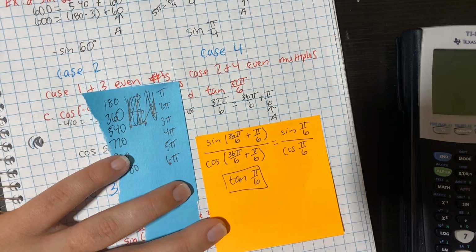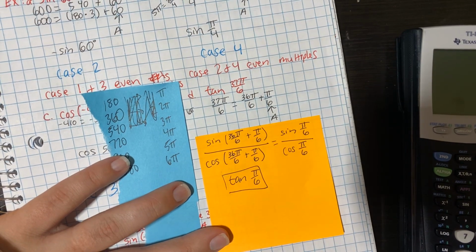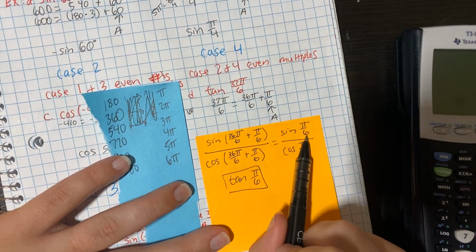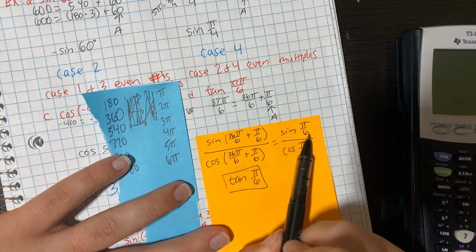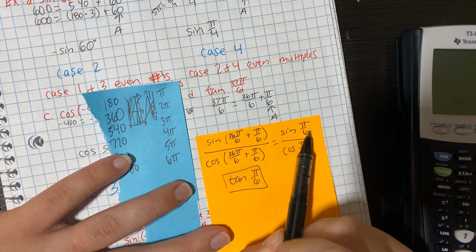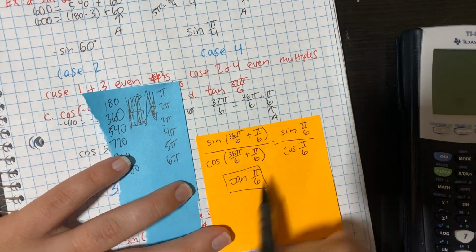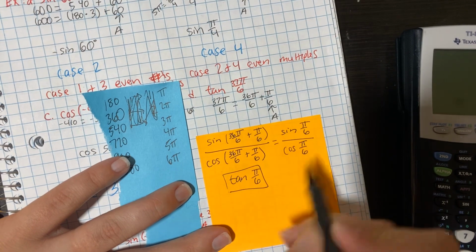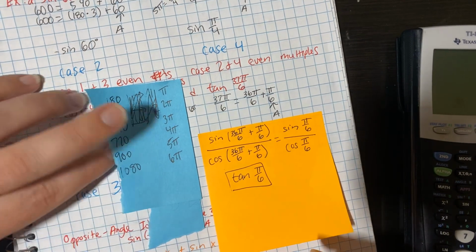Okay. So that would be the answer. We just have to be careful because, for example, if we were subtracting a pi over 6, our signs would be different. Okay, so this is what we got in the end, but we just need to be careful on the way there.